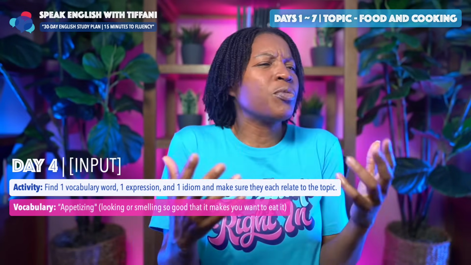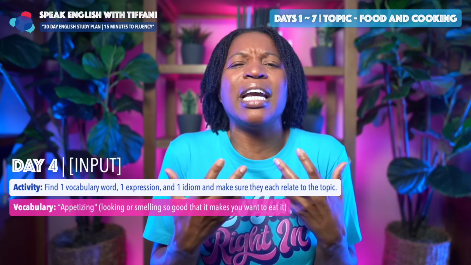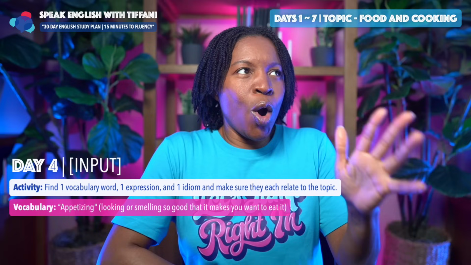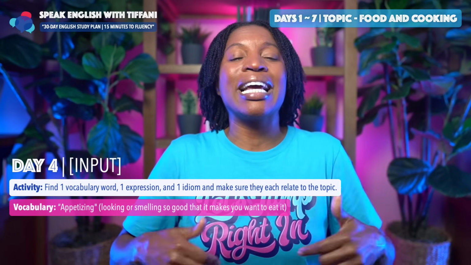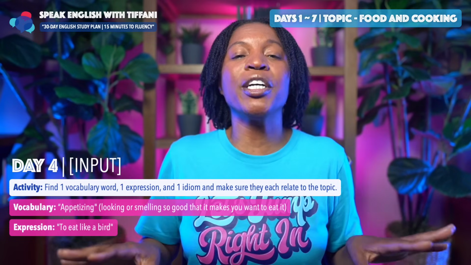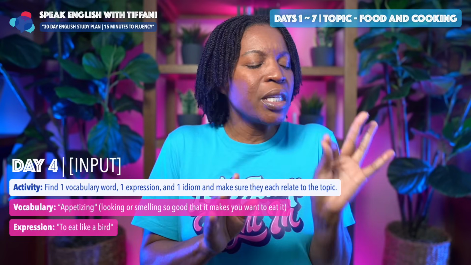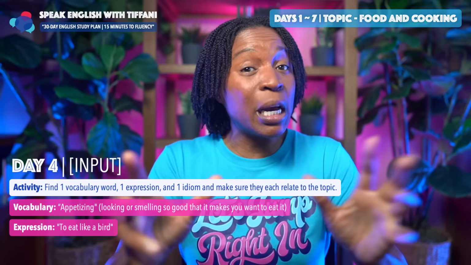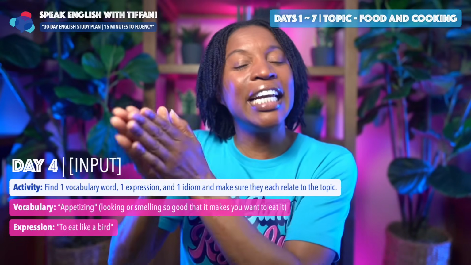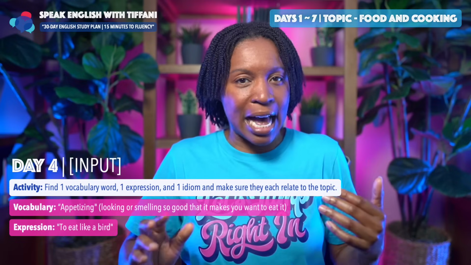Appetizing, looking or smelling so good that it makes you want to eat it. Oh my goodness, that pie smells so good. Woo, that smells so good, I want to eat it. Appetizing. Then for the expression, to eat like a bird. This expression refers to someone who only eats a little bit. Not eating a lot, eating like a bird. Think about a bird, just as cute, but they're so small. They can't eat a lot. To eat like a bird means to not eat a lot, right?